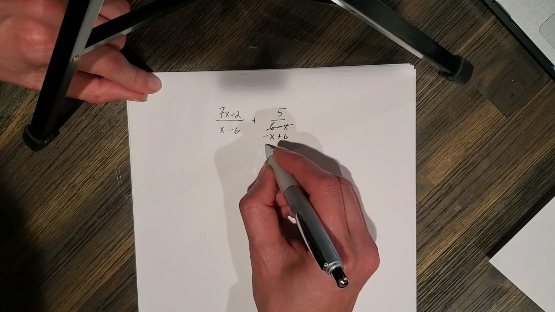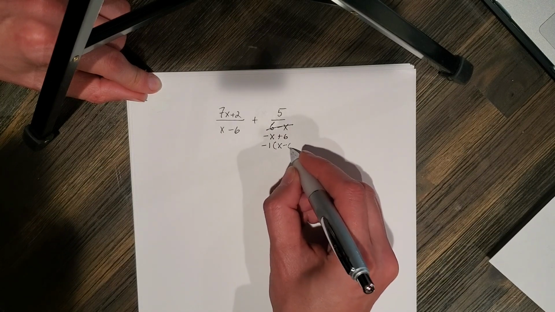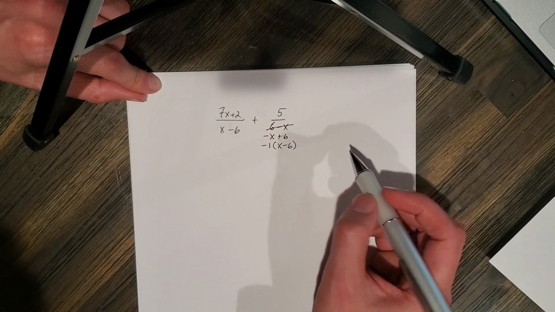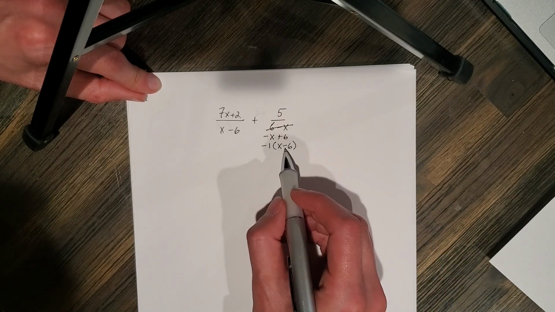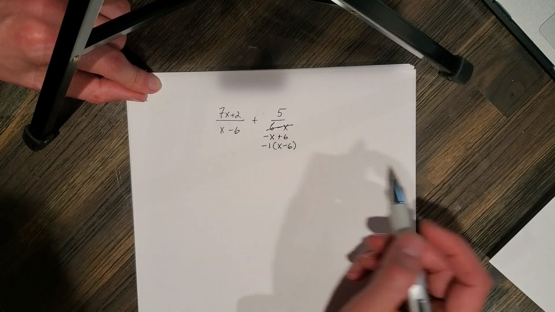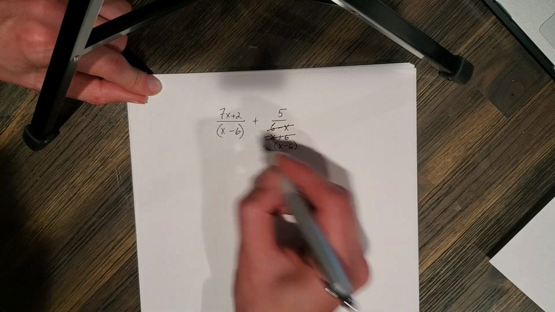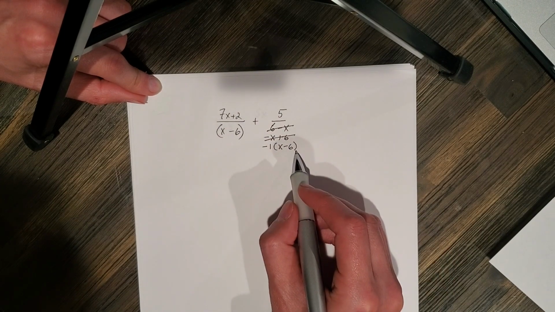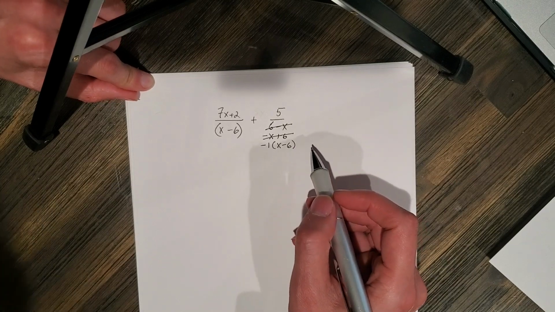What I can do here is I can factor out a negative 1, and this will leave me with x minus 6. Notice if you distribute, negative 1 times x is negative x, and negative 1 times negative 6 is a positive 6. Great, now we have x minus 6 in common, and x minus 6.